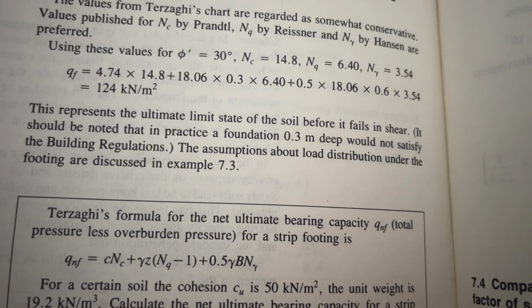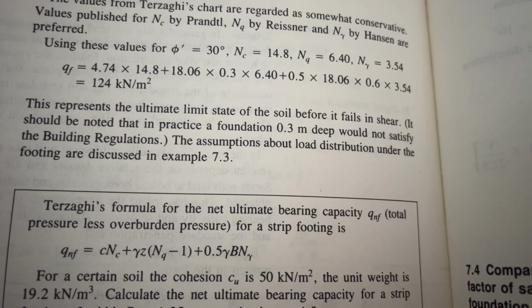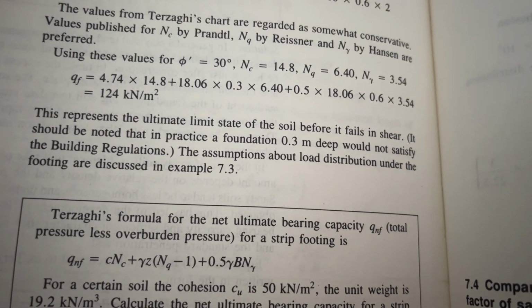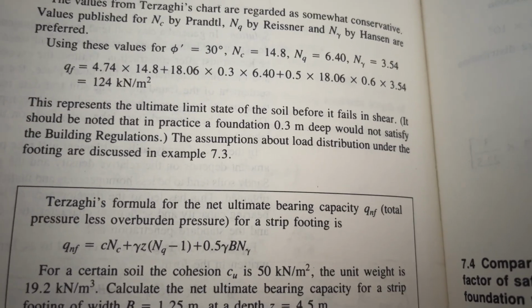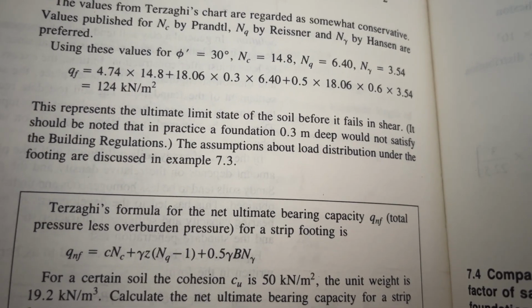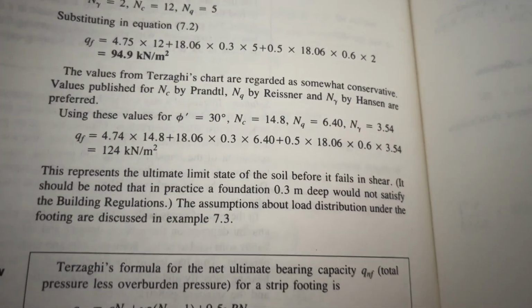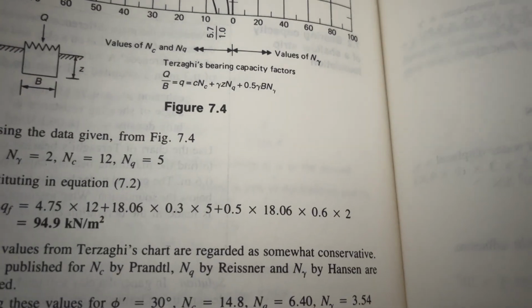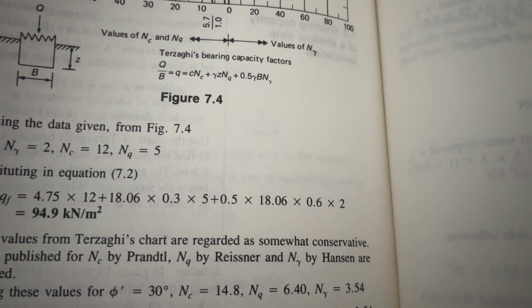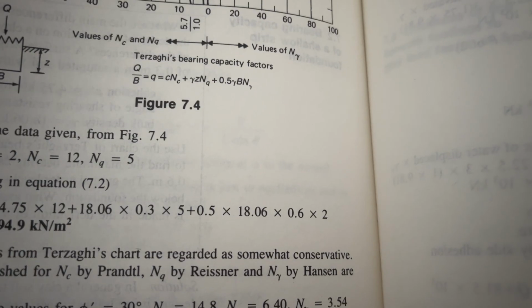It should be noted that in practice, a foundation 0.3 deep would not satisfy the building regs. It would have to be 0.9 minimum. The assumptions about load distribution under the footing are discussed in example 7.3. Okay then, so that was a useful example, about the bearing capacity, cohesion, and the depth and the width.